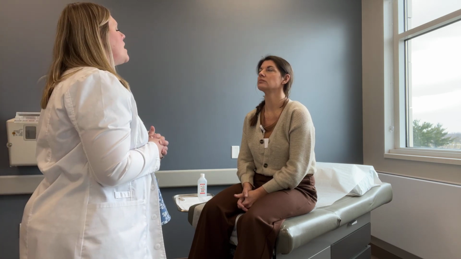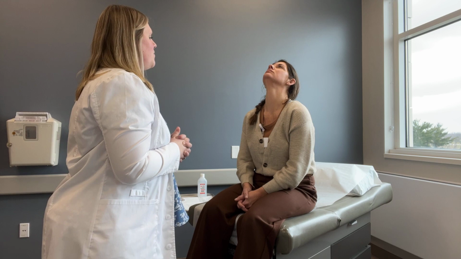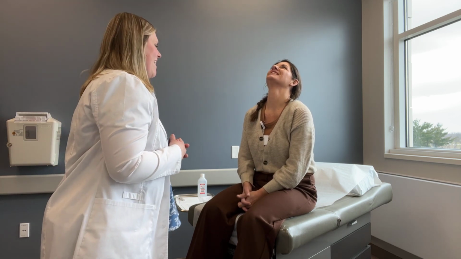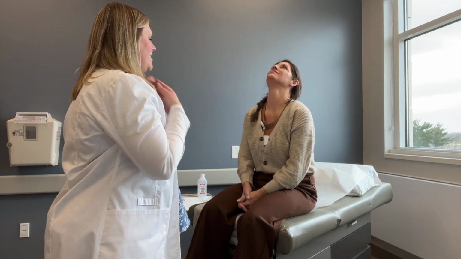Can you tilt your head back slightly? I'm looking for thyroid. I'm not seeing any swollen glands. Can you go ahead and swallow? Sorry, I know it's hard. I'm not seeing any abnormal masses or swelling.